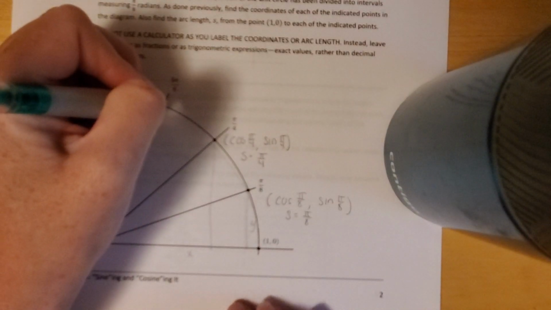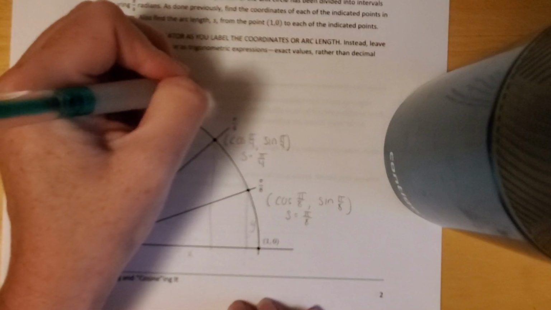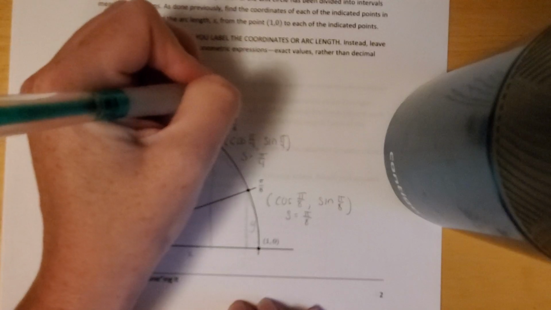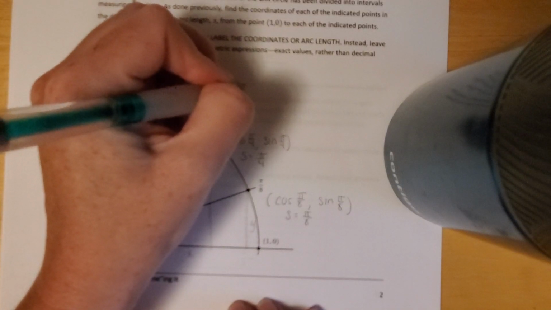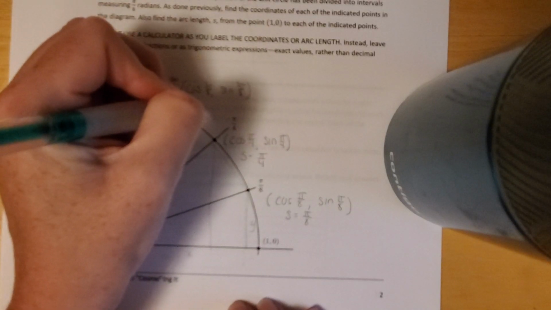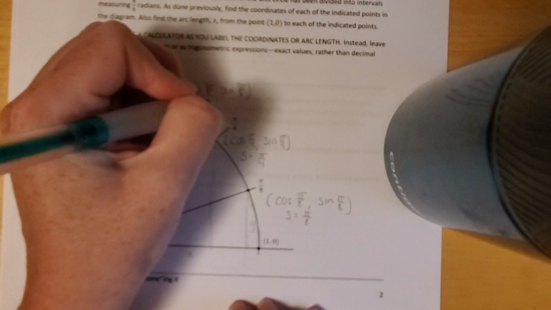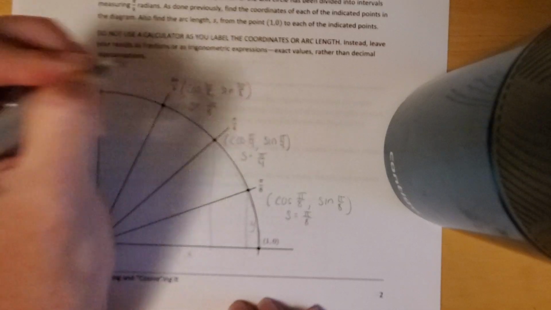To do this coordinate, same idea. It's going to be cosine of 3 pi over 8, and then the sine of 3 pi over 8, and then the arc length from here to here would be 3 pi over 8 times 1.